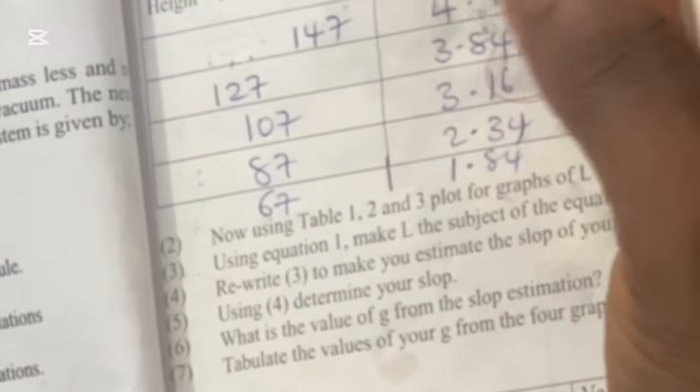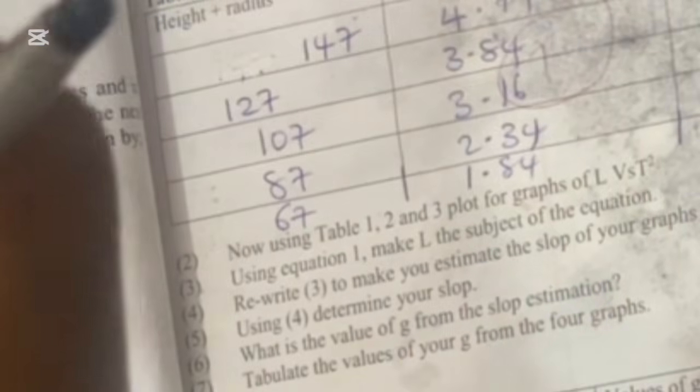The difference between the height of this one and this one is that we plus up the height with the radius. So how do we measure the radius? We use vernier caliper to measure the pendulum bob. Please take note, for those that will be doing the practical, you use vernier caliper to measure the radius. But actually, we don't use vernier caliper to measure radius. Of course, we use vernier caliper to measure the diameter. And if you have the diameter of any object, that means you can easily calculate the radius. Please take note of that.